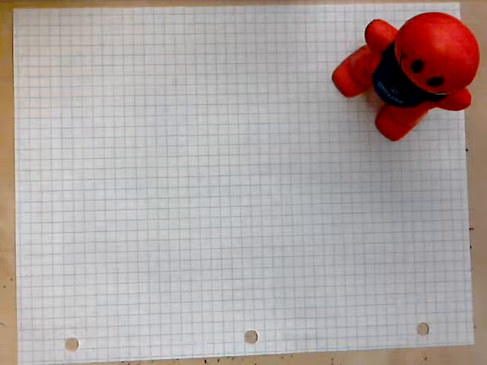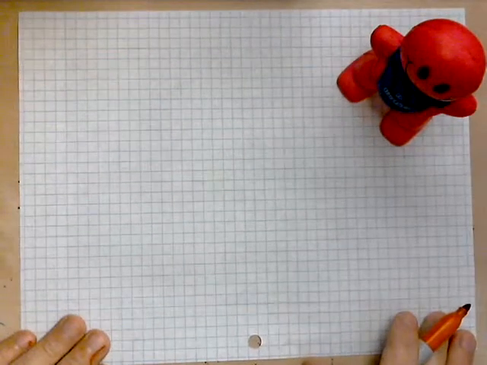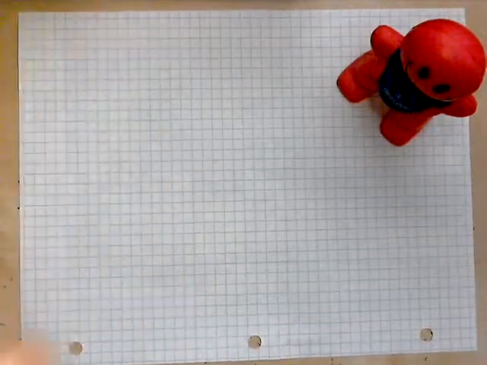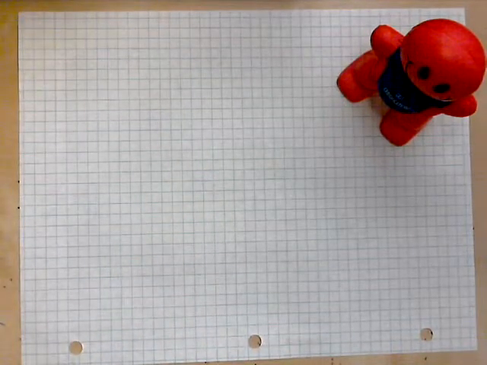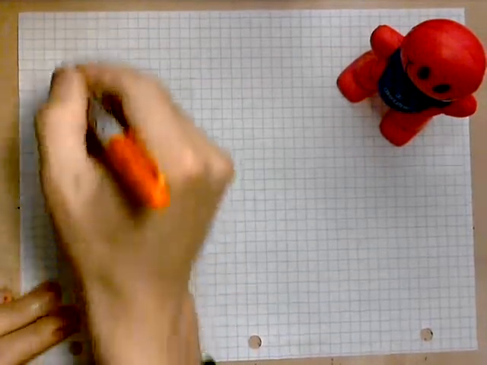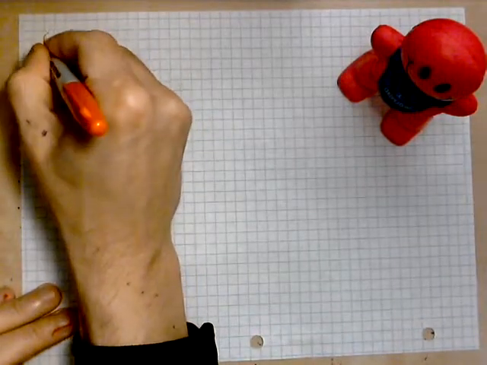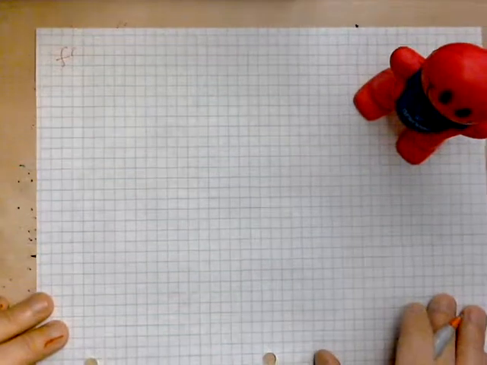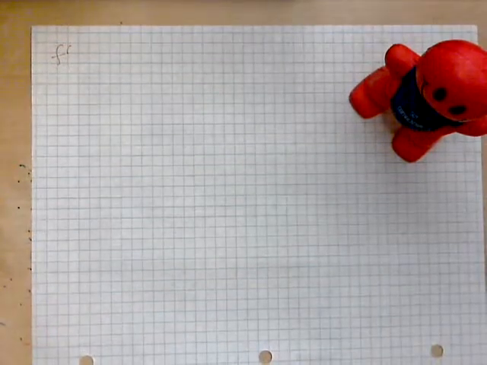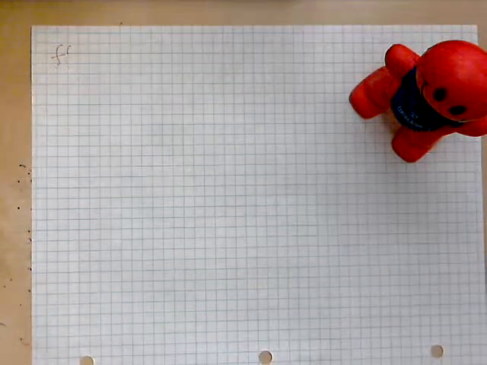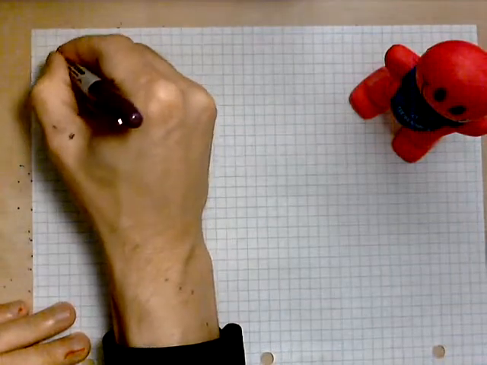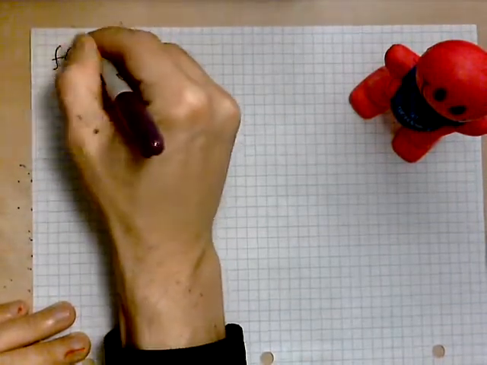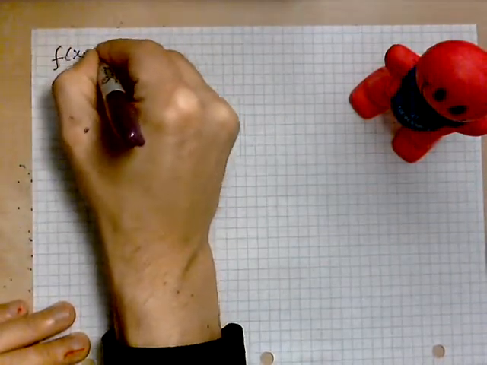So the function we are dealing with in this exercise is the following. So you've got f of x, y, and z.